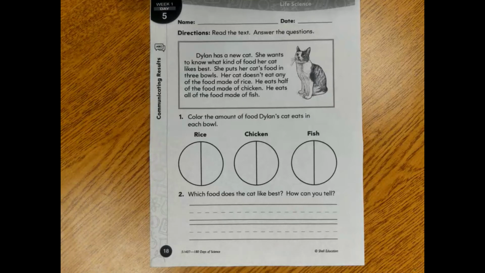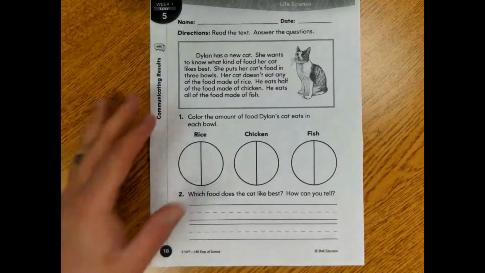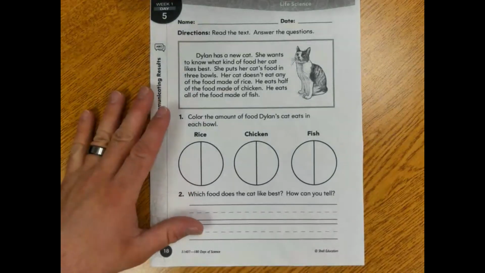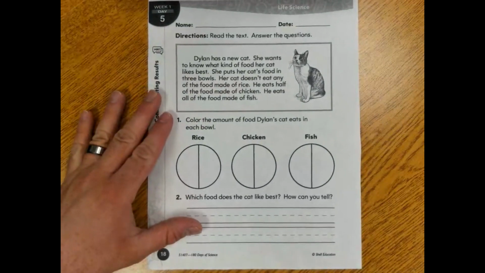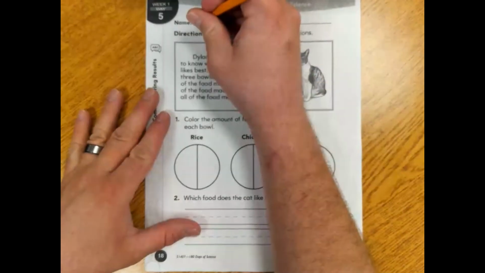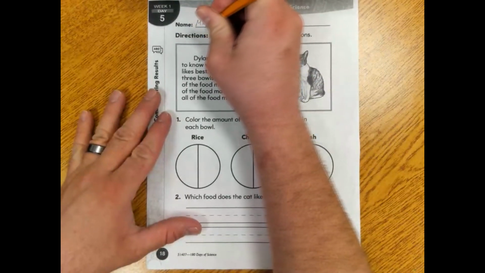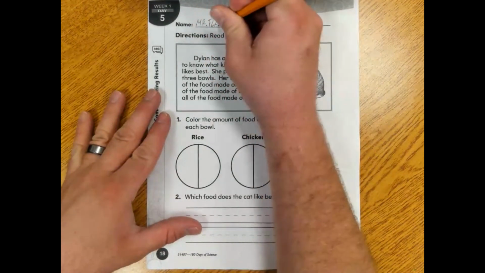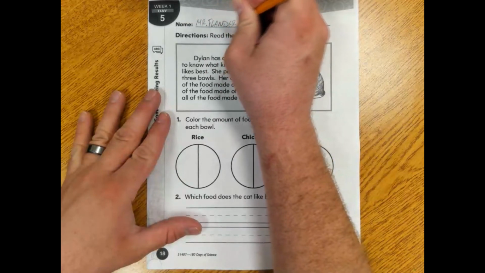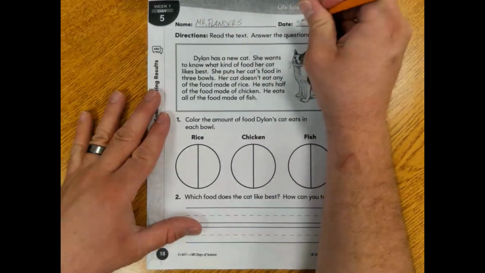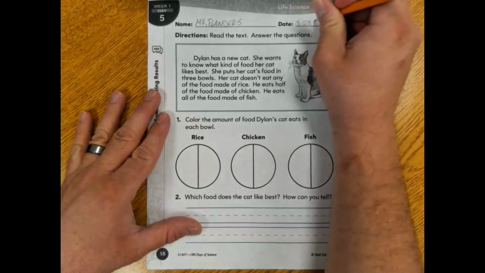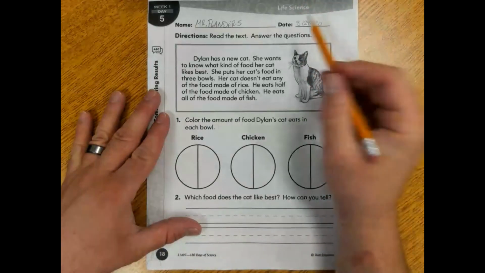Okay? All right. Before we really get into it, though, we need to put two things at the top of our paper. What do we need to put at the top of our paper? Name and date. So I'm going to write Mr. Flanders, and the date is 8/28/20.